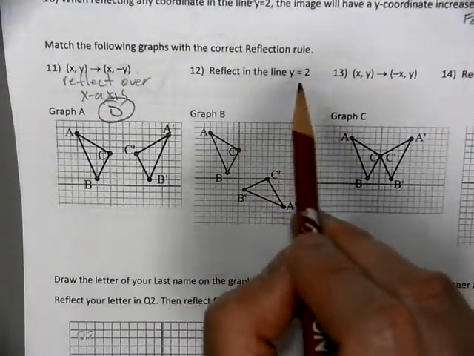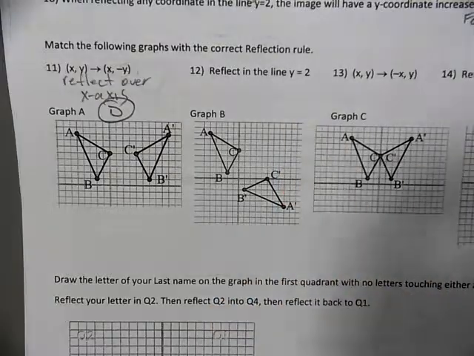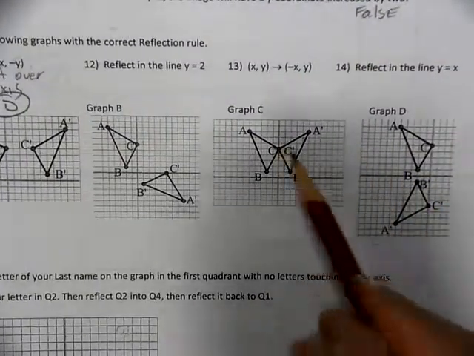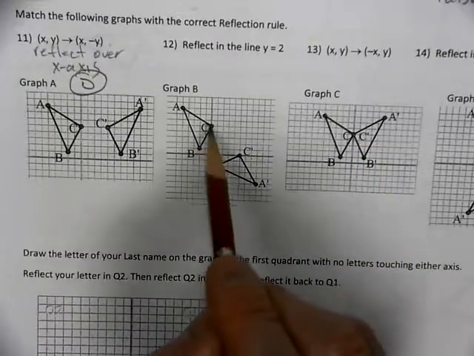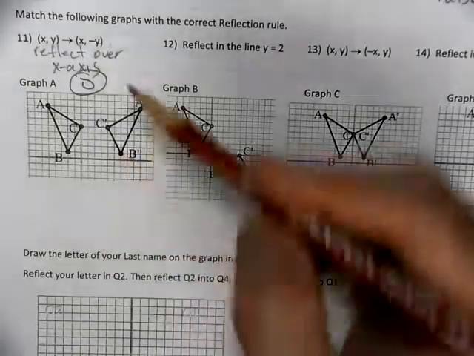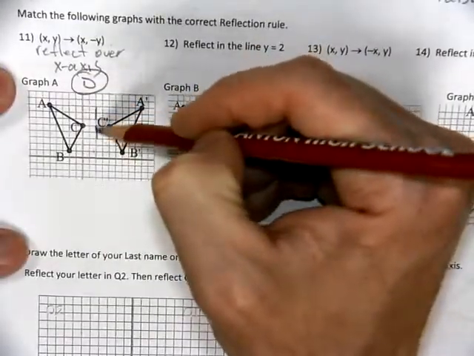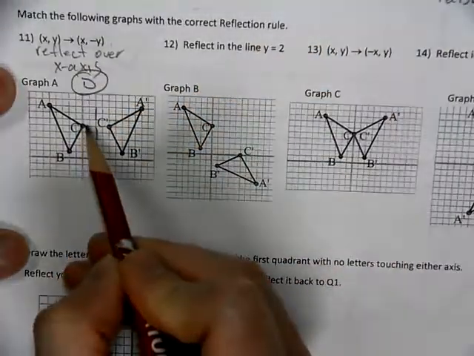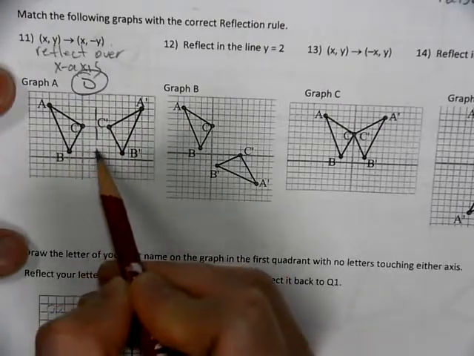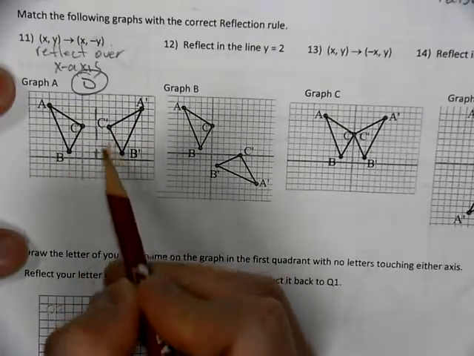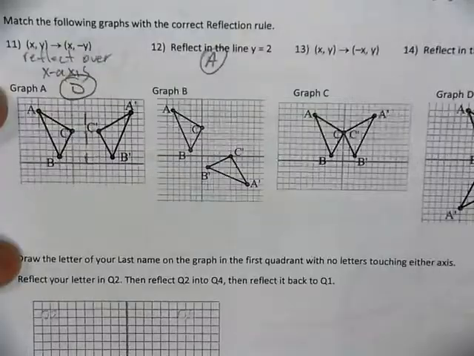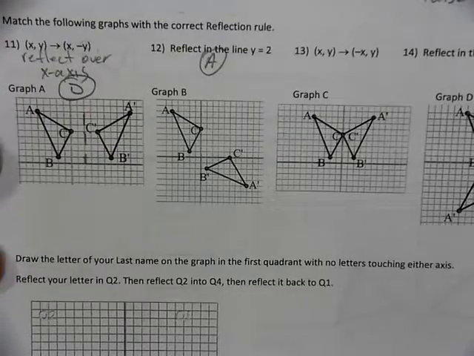The line y equals 2, all you can do is look at it. It's not graph D. It's not graph C. It's not really graph B. Y equals 2. You count the distance to get there and you count the distance past. Count the distance to get there and count the distance past. So graph A is number 12.